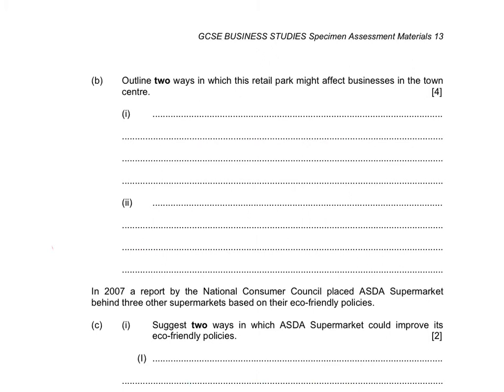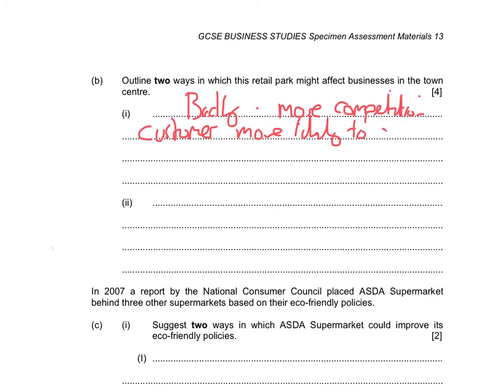Right, okay. Outline 2 ways in which the retail park might affect business in the town centre. Okay, think about this. How might businesses be affected by this retail park? First of all, they're going to be badly affected because there's going to be more competition, and customers more likely to go to the retail park. Because there's going to be, I don't know, for any reason, maybe because they've got more parking. Now, anything else will do.